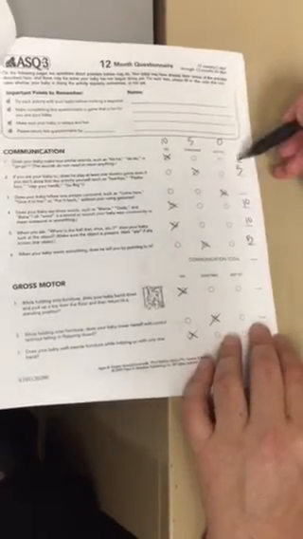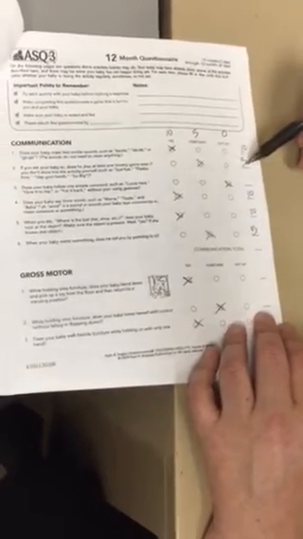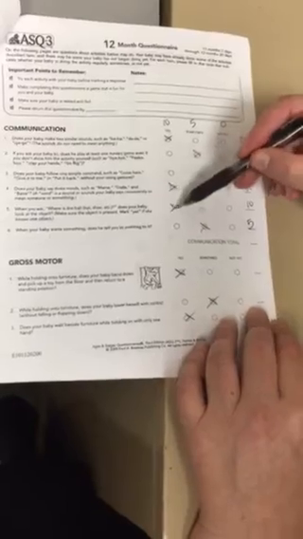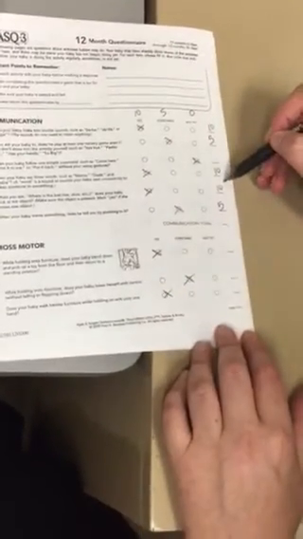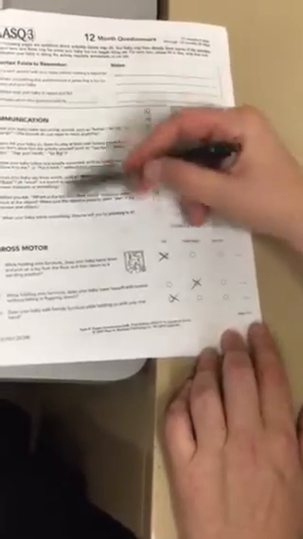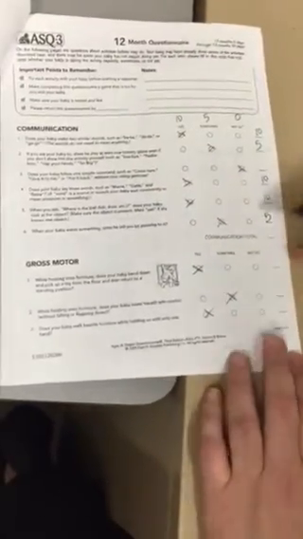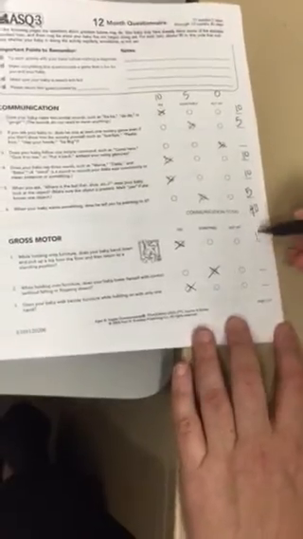So this is a yes, it's 10. This is a sometimes, it's 5. Another yes, yes, 10, 10, and 5. So you sum up the numbers for each domain. So this is communication. The score is 40. So this one, again, it's 10, 5, 10. This is gross motor skills.